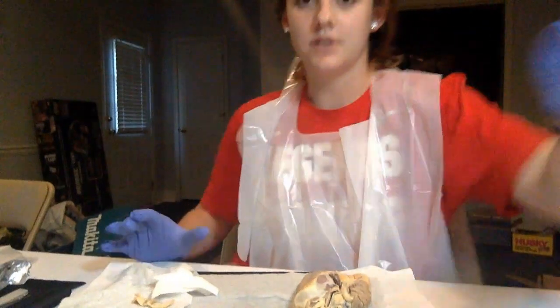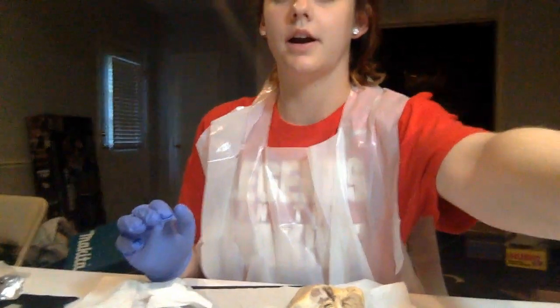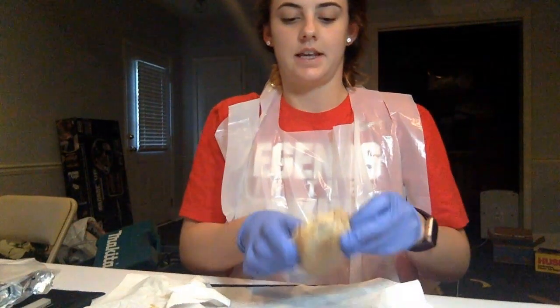So my sheep heart was kind of tough to dissect, like it was actually just physically tough, so kind of hard to pull apart and everything. So I'm going to do my best to show you everything.